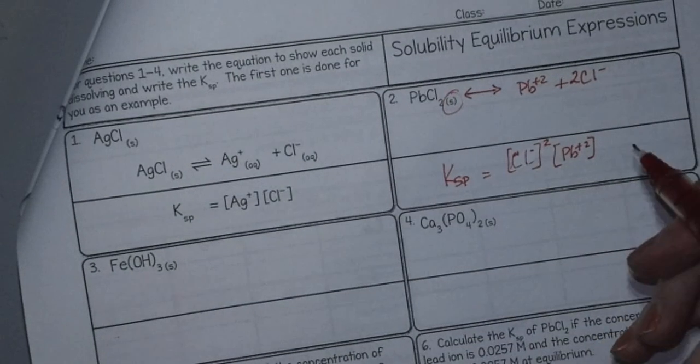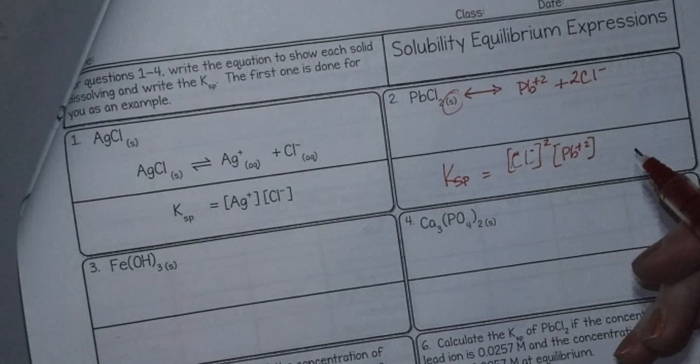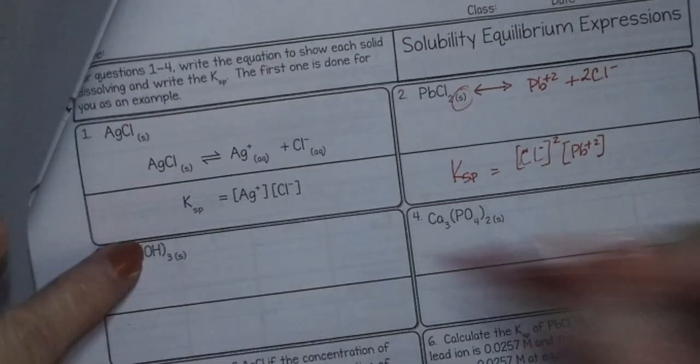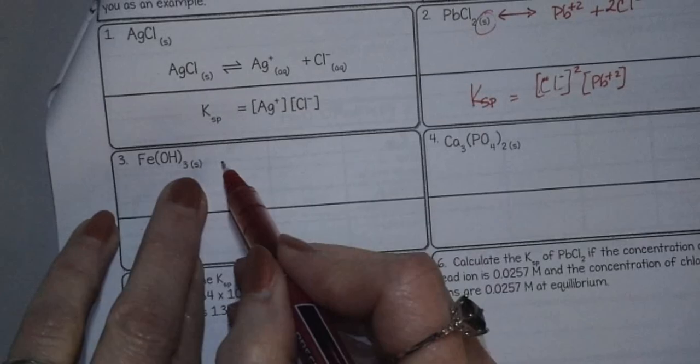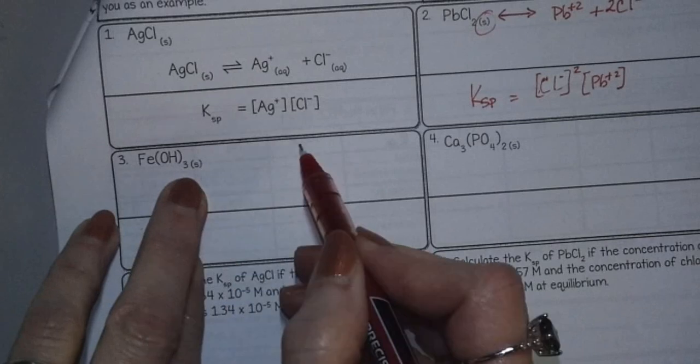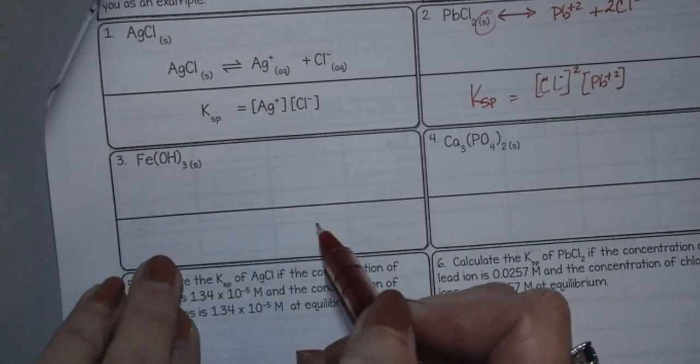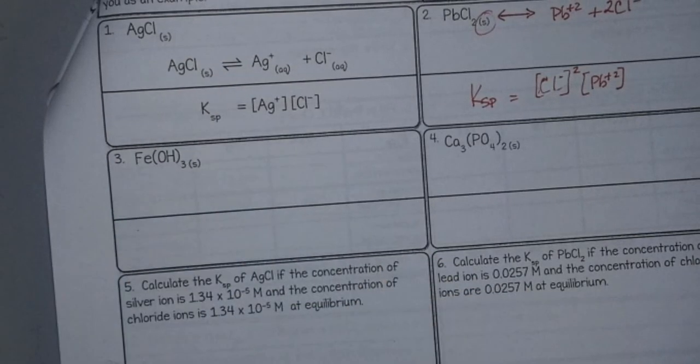So do 3 and 4. Write out the reaction or the dissolution, and then write out the solubility expression. The hydroxide ion stays. Typically, the polyatomic ions stay together in this.